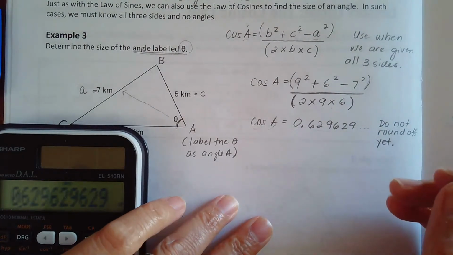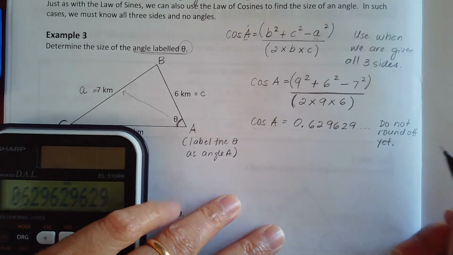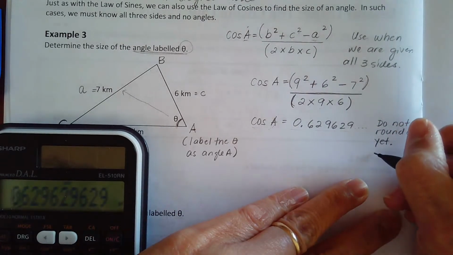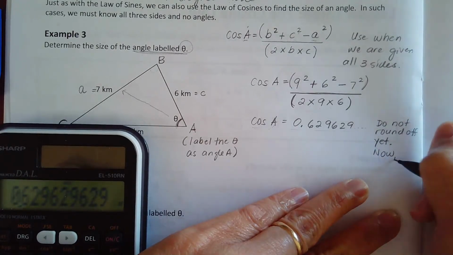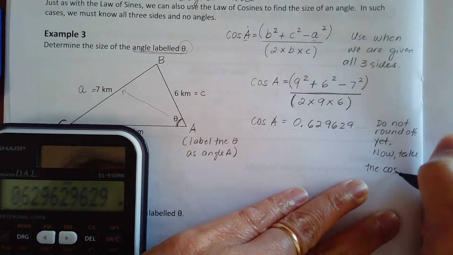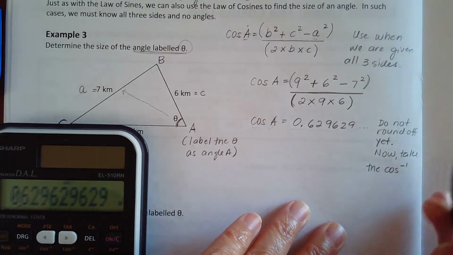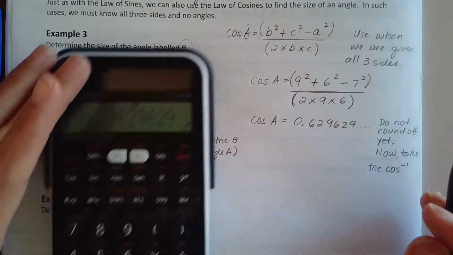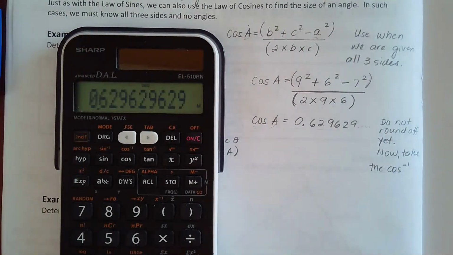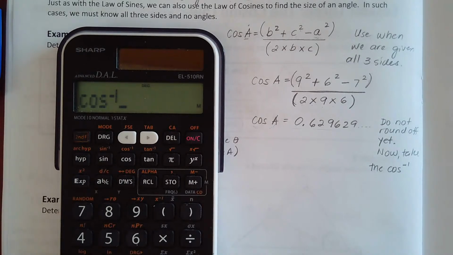So the next step that we're going to do is to take the cos inverse. Now take the cos inverse. We've done that before. So all of these numbers are still on our calculator. And I can go second function, cos, cos inverse, and there's like a -1 up there.